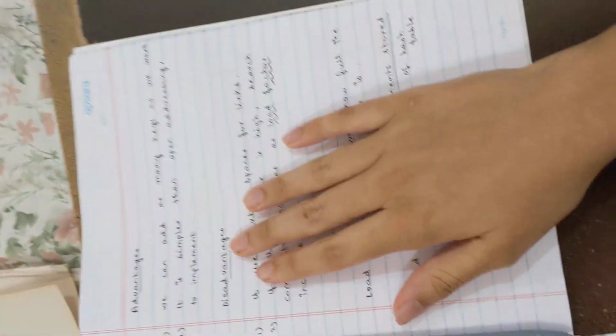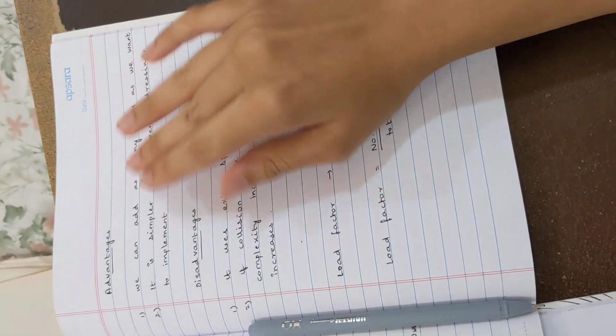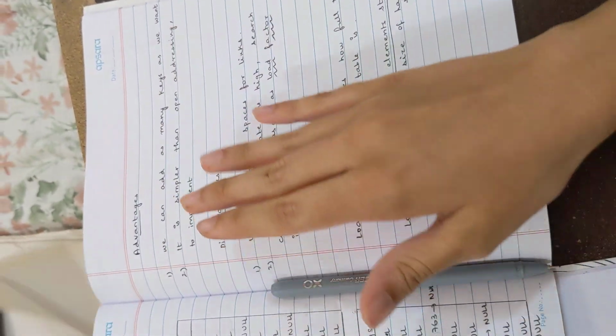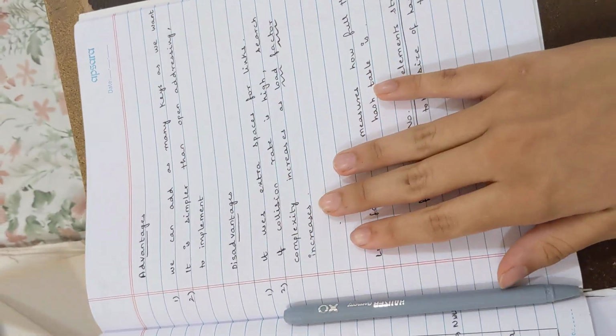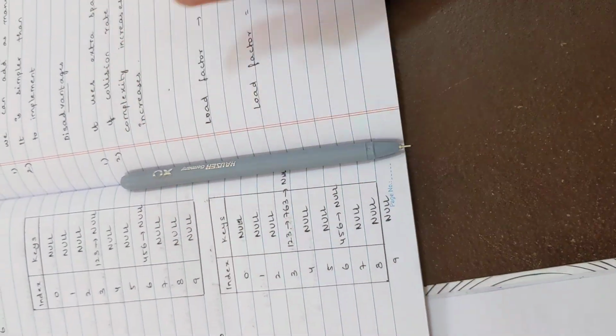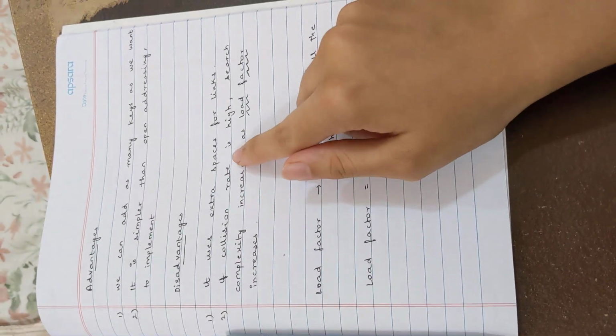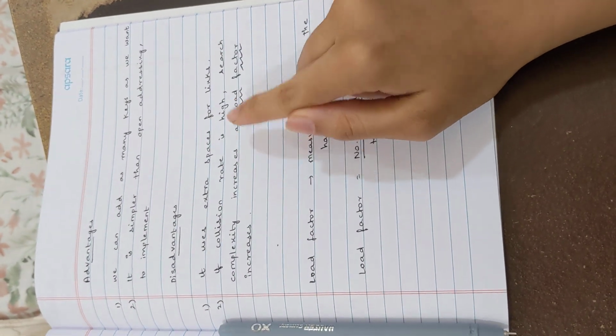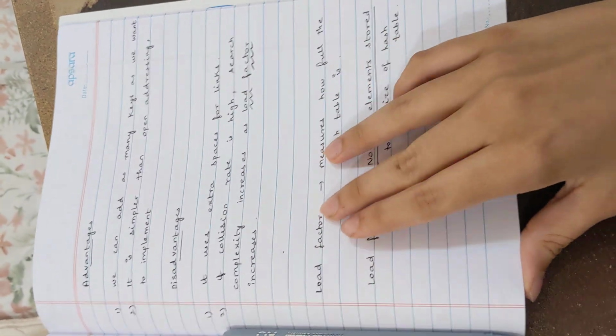Okay. Now what are the advantages? We can add as many keys as we want to this, and it is simpler than open addressing. But what are the disadvantages? There is extra space which is used for the links. If the collision rate is high, the search complexity increases as the load factor increases.